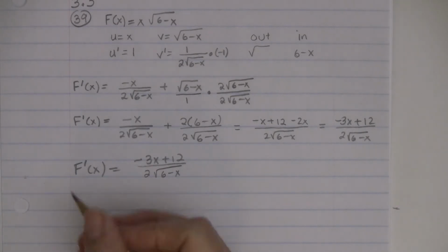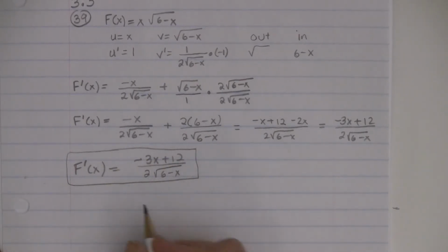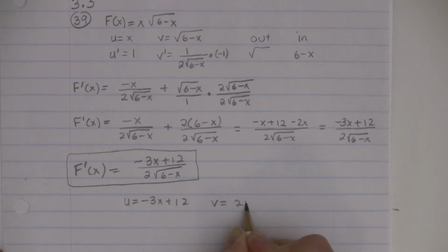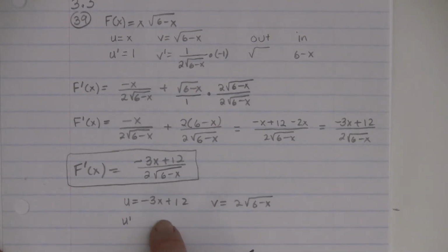Now I'm going to find my second derivative, and I'm going to have to use the quotient rule. So u equals minus 3x plus 12, and v equals 2 times the square root of 6 minus x. I'll let you do this easy derivative over here, and I'll do this one over here.